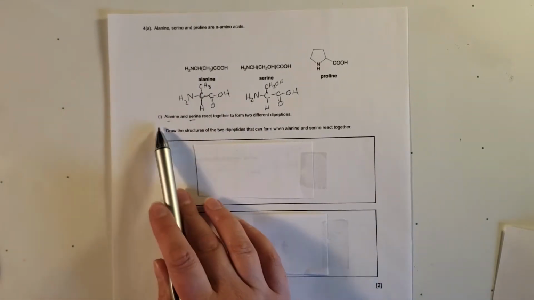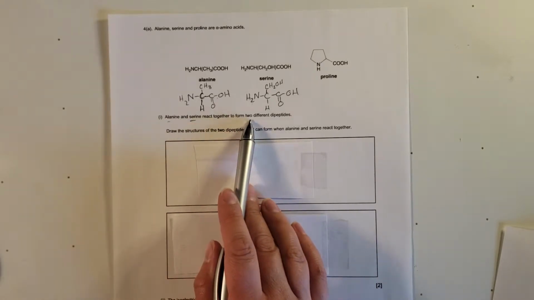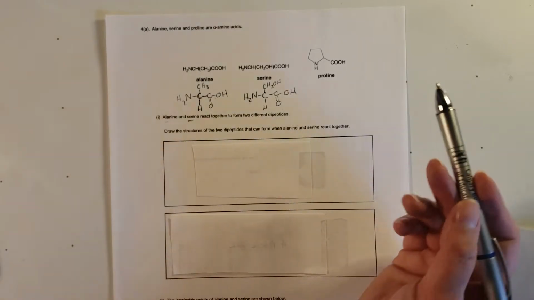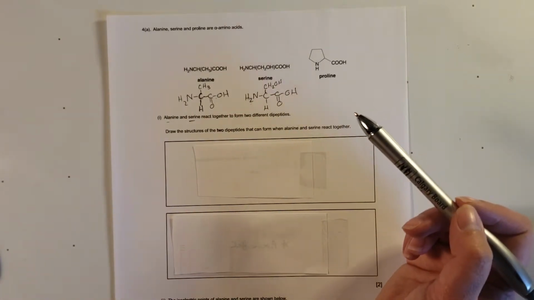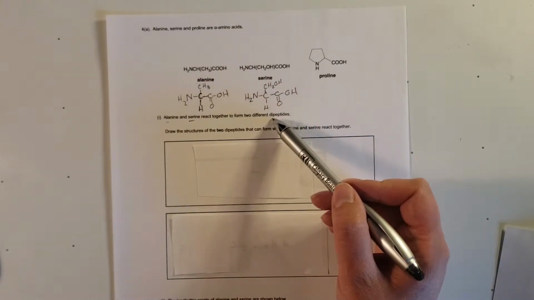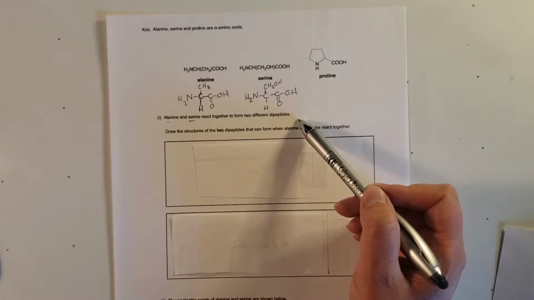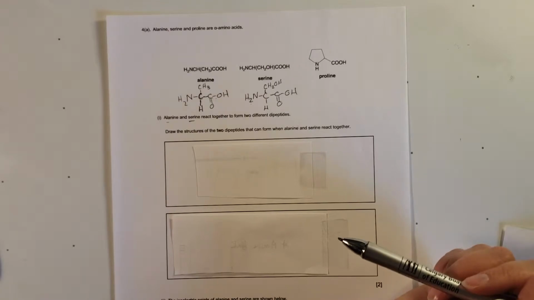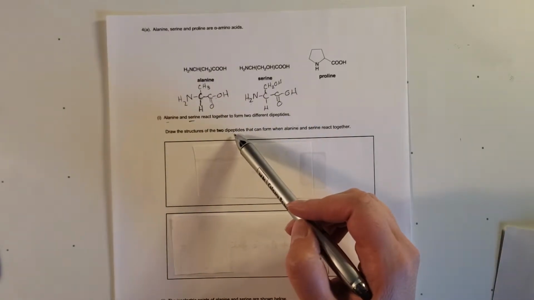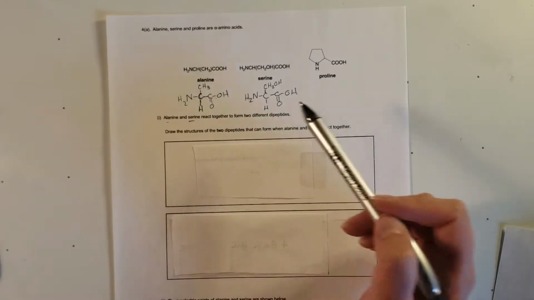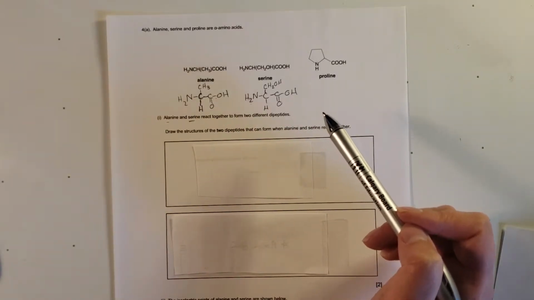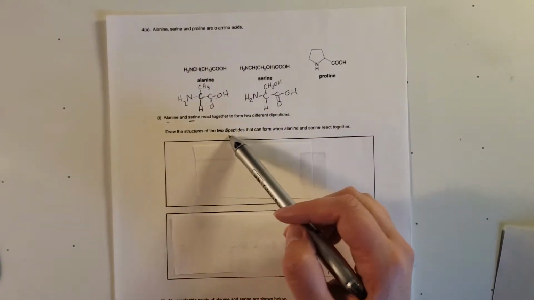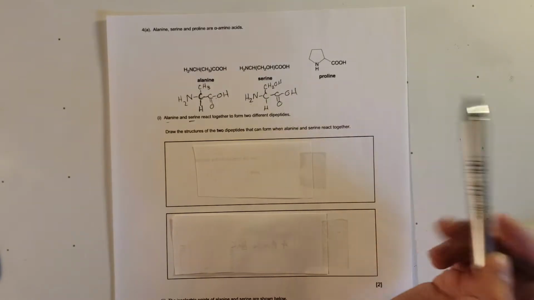All right, so the question: alanine and serine react together to form two different dipeptides. So we are forming a protein, but this is not a long chain protein. We're told specifically it's a dipeptide, so it's going to be made up of two monomers. So we will have an actual end to our little polymer, or because it's less than 3 or 4 amino acids, it's just called a dipeptide. So draw the structure of the two dipeptides that can form when alanine and serine react together.